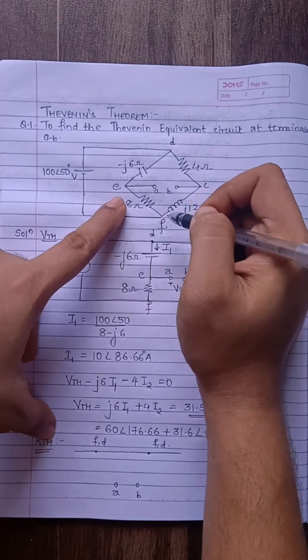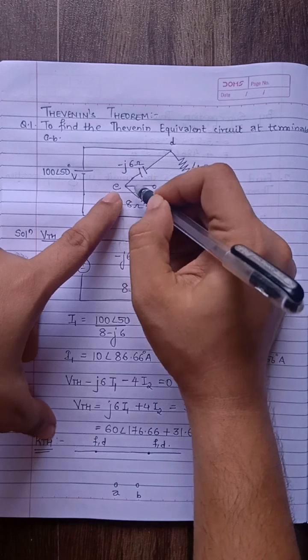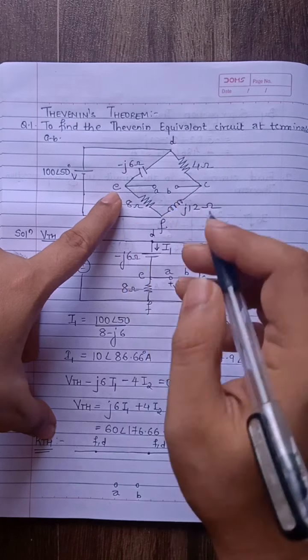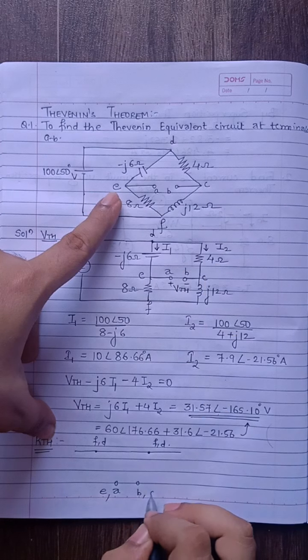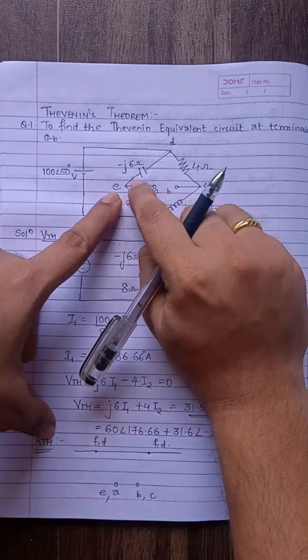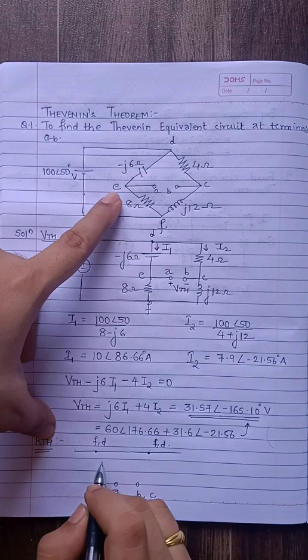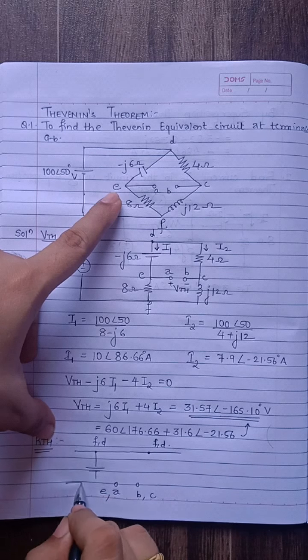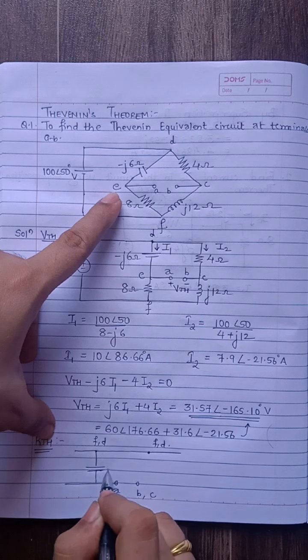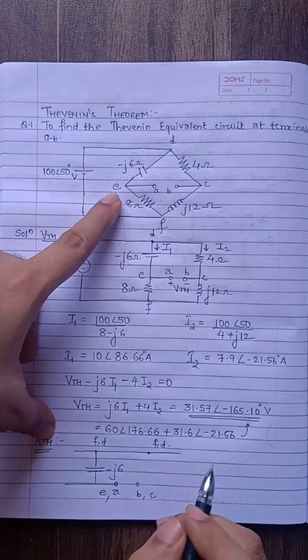Now you can see E and F are the same. E and A are the same point, so I can say E comma A. B and C are the same point, so I can say B and C. Between D and E you have minus J6. So I'll draw. This is my line for E and A. So this is minus J6.